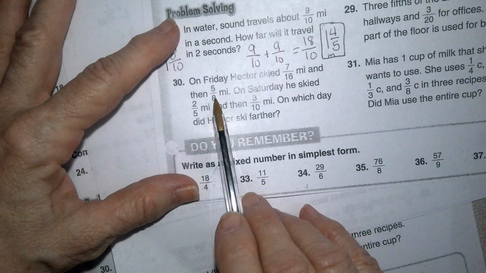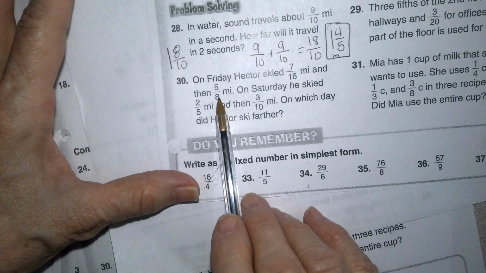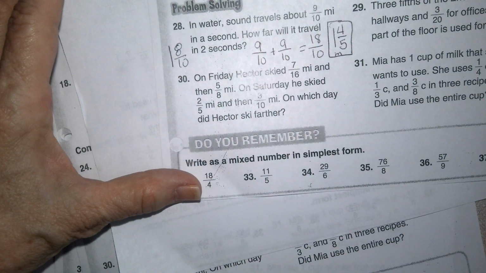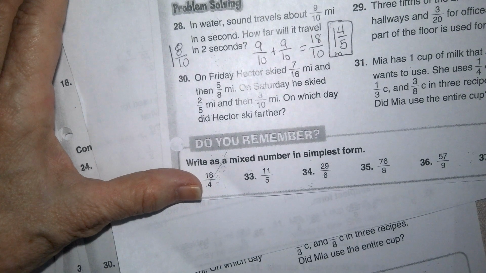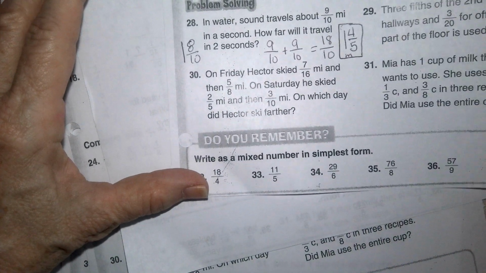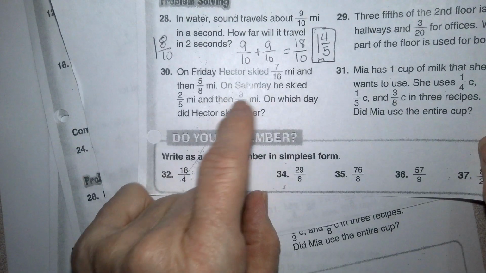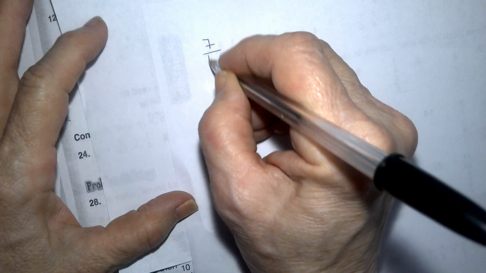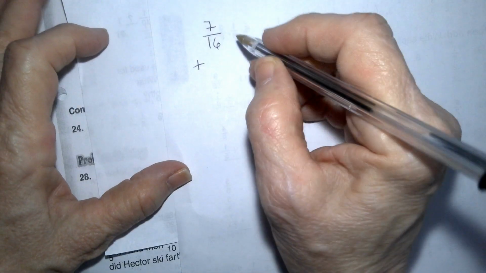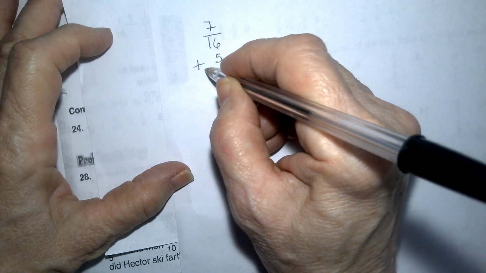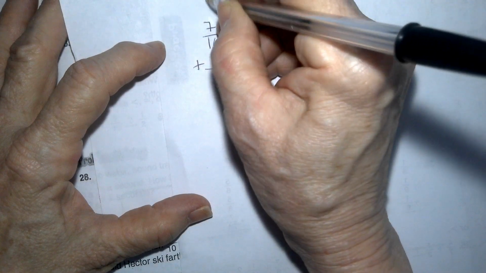And this is where you do. Who knows how I get the total of miles he skied on Friday? Subtract. Add. To get a total, you usually add. So if you're very neat, you can flip it over. We need to add 7/16 and 5/8. So 7/16 plus 5/8. So this is for Friday.